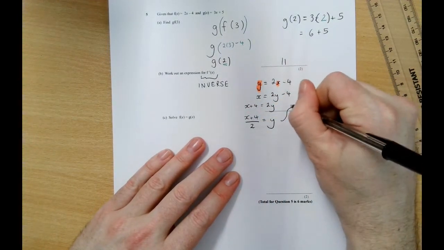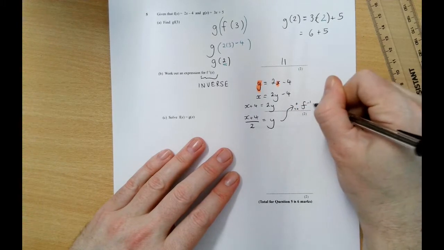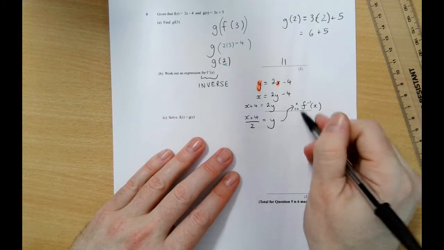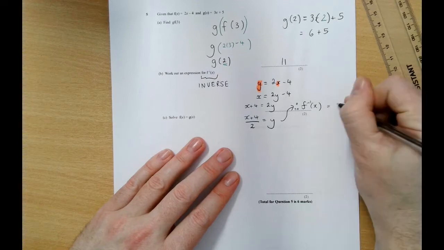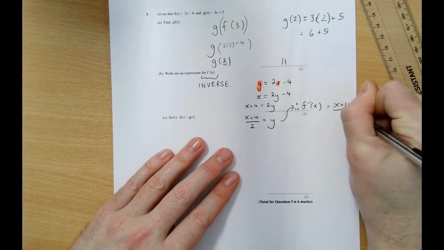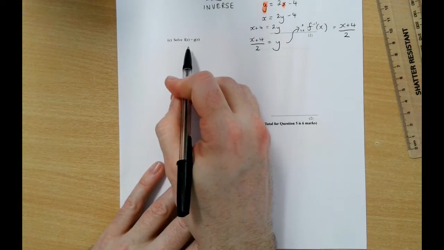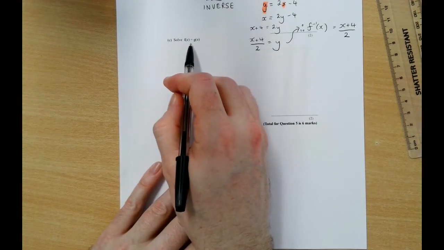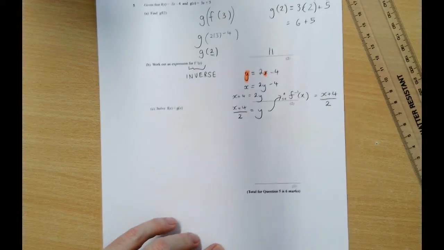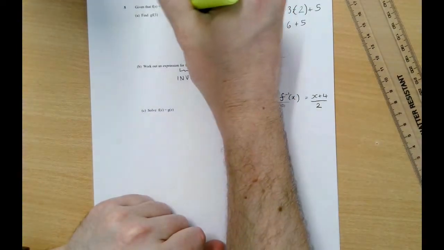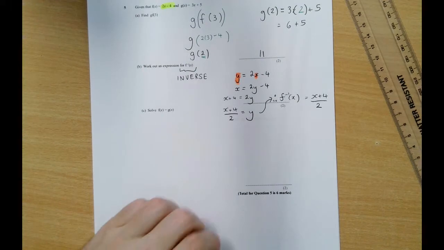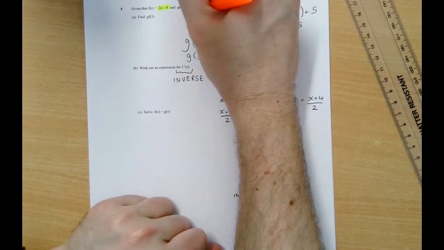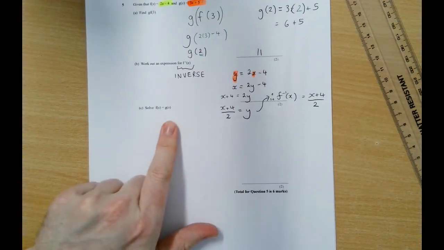So I just say, therefore, f minus 1 of x, and I just drop the y back for f, but this time with a minus 1, would equal x plus 4 all over 2. Okay? Finally, it says, on this question, f of x equals g of x. So we know that f of x is 2x plus 4, and we know that g of x is 3x plus 5. Well, it wants them put equal to each other.